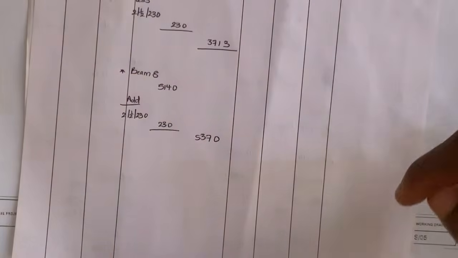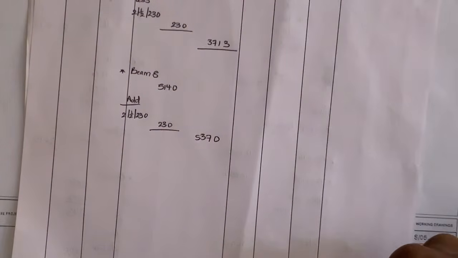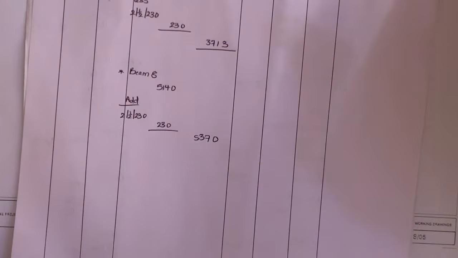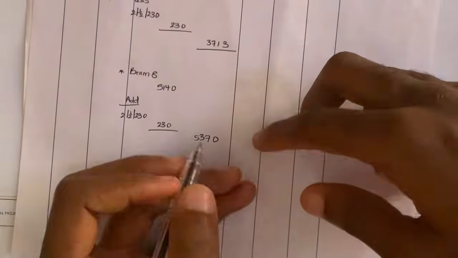So doing this, we've measured all the beams in our drawing. So we're now going to add all the perimeters together.